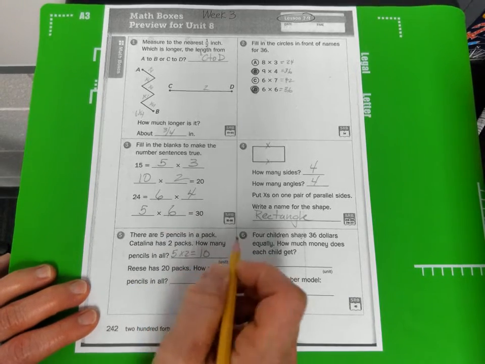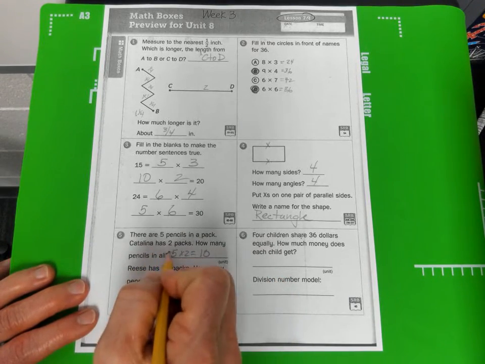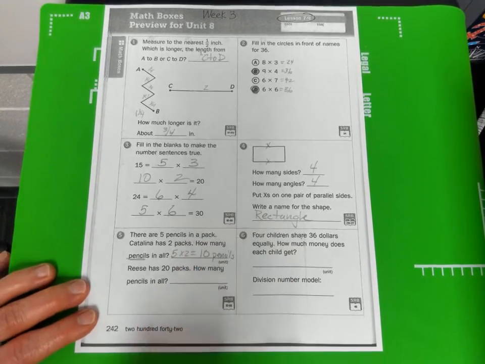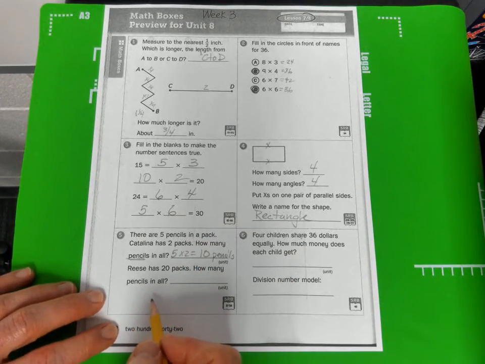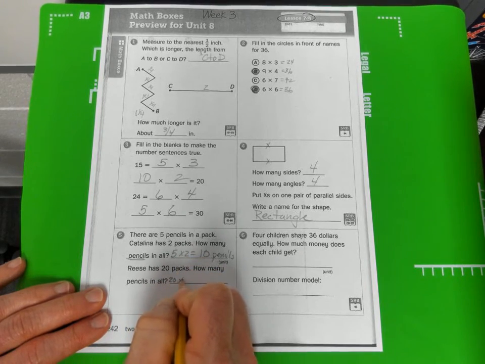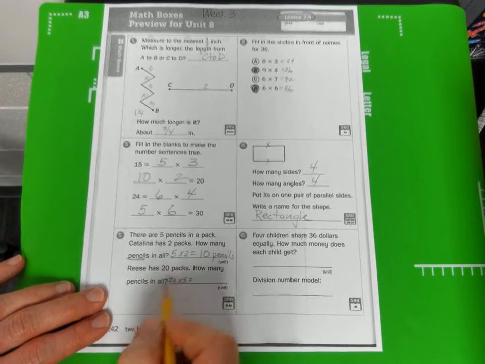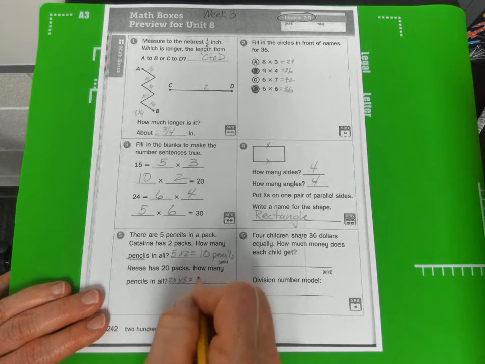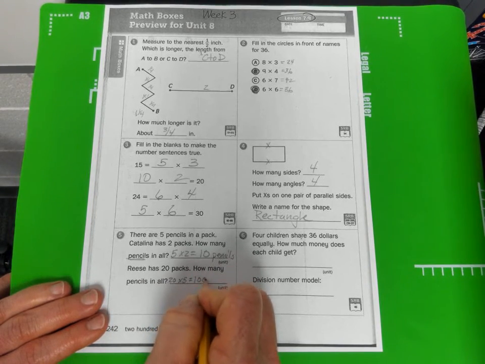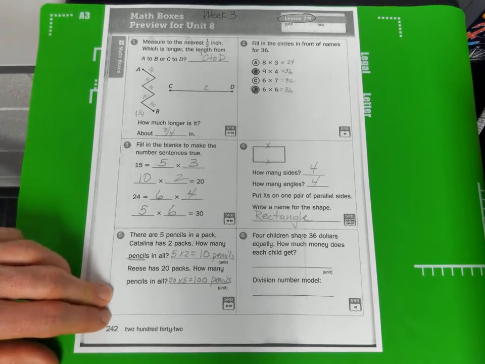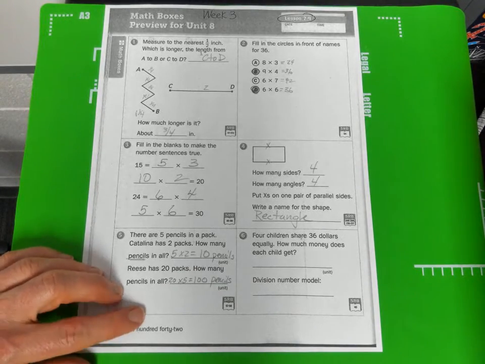You got it. 10 what? What are they asking? Pencils. 10 pencils. Nice work. Reese has 20 packs. How many pencils in all? So now we're going to go 20 times 5. If you know that 2 times 5 is 10, add on a 0, and we're going to get 100 pencils. Nice work. Number 6, last box.